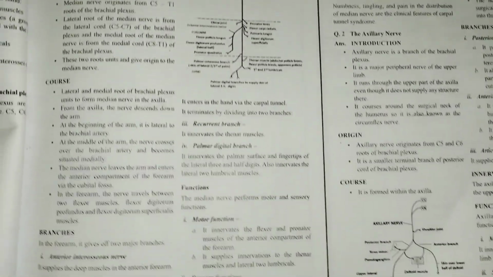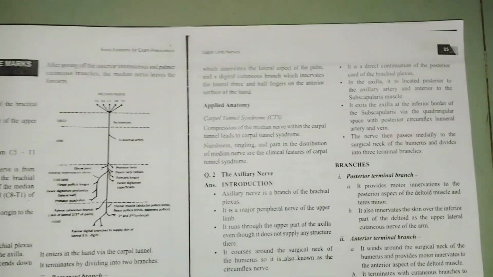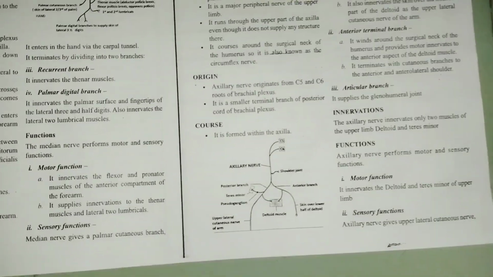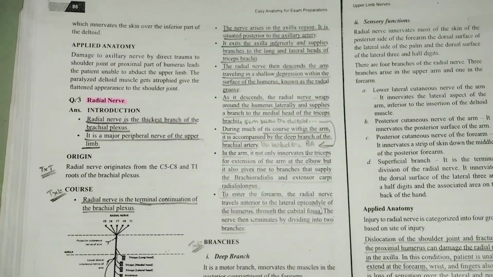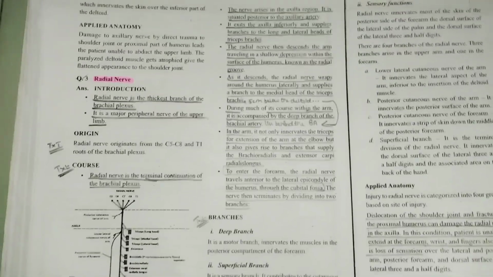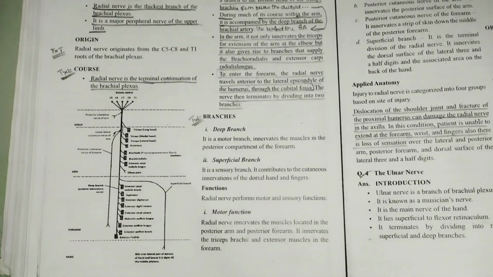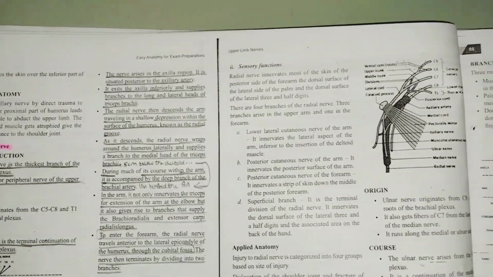Next, we have all the nerves of upper limb. As you can see, we have answers for median nerve, axillary nerve, radial nerve, etc. So let's see the answer of radial nerve. It has introduction, origin, course, diagram, branches, and lastly applied anatomy. This is sufficient for a 5 mark question.